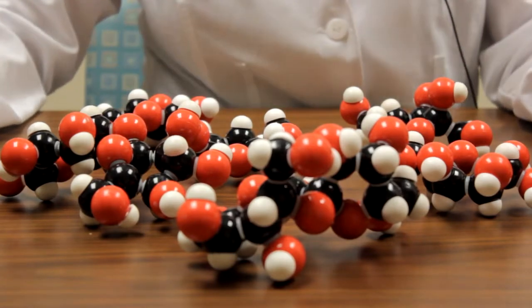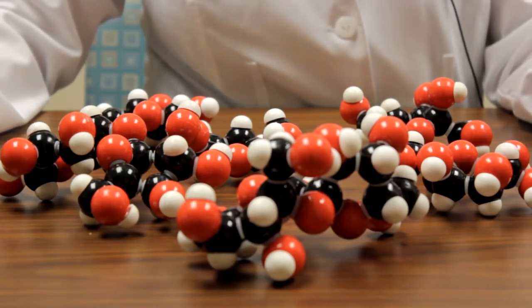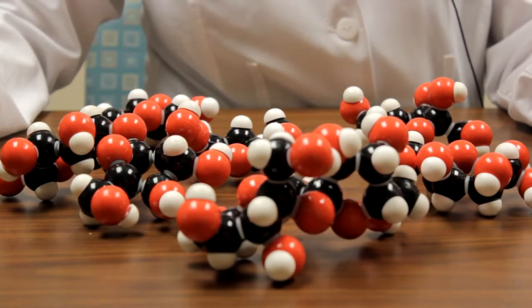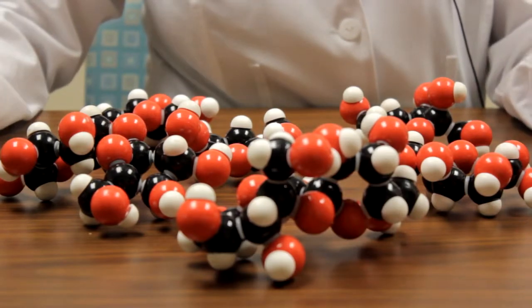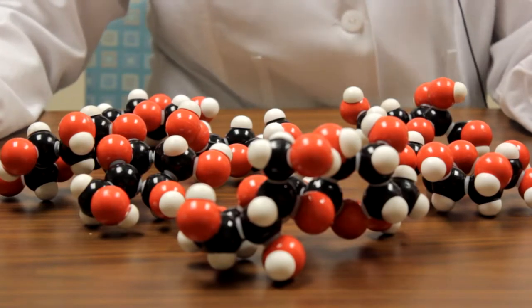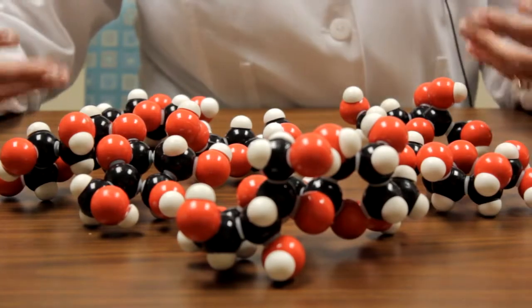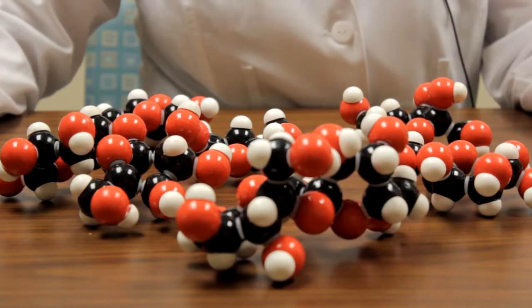So there are 4 groups that you can categorize them in. We've got the carbohydrates, the lipids, the proteins, and then the nucleic acids or the nucleotides. So here what you're seeing is some sample models of the carbohydrates. And when you're looking at this, you should be seeing a mass of black, white, and red.